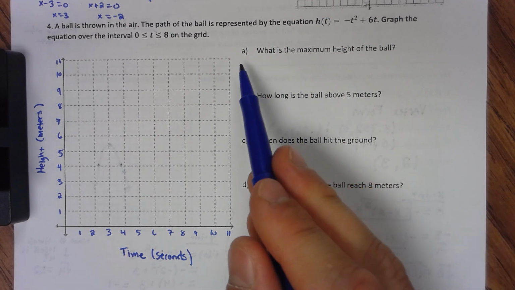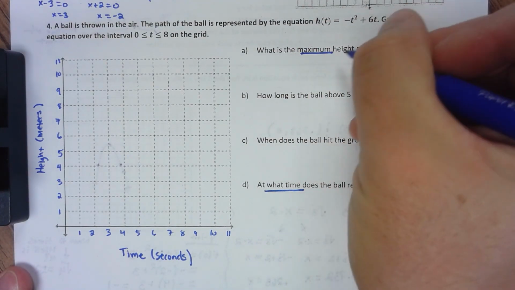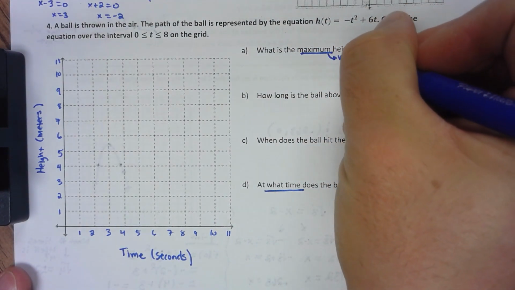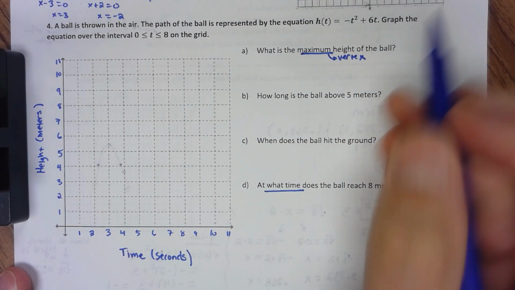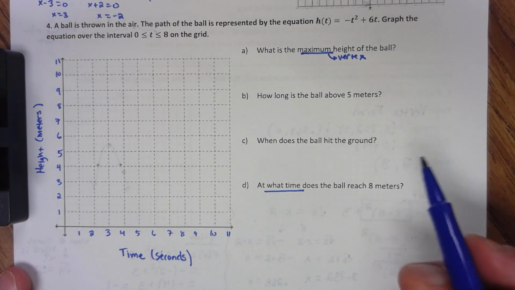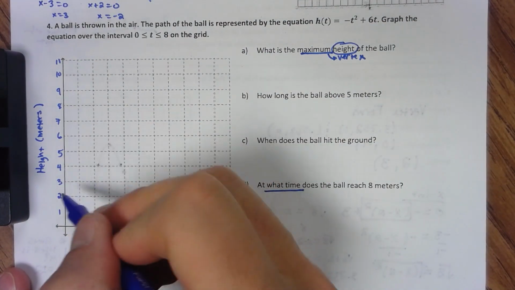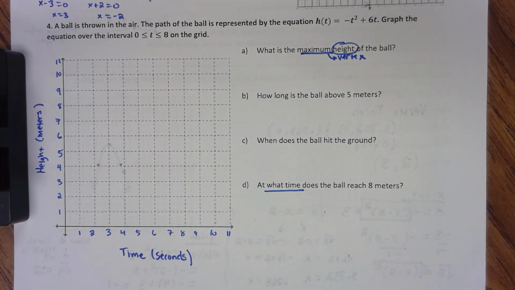Okay, so the first thing, it says, what is the maximum height of the ball? Well, when I see that word maximum, that's telling me to find the vertex. And I'm like, okay, with that vertex, do I care about the x coordinate or y coordinate? Well, the height is our y-axis. So we are looking for the y coordinate of the vertex.